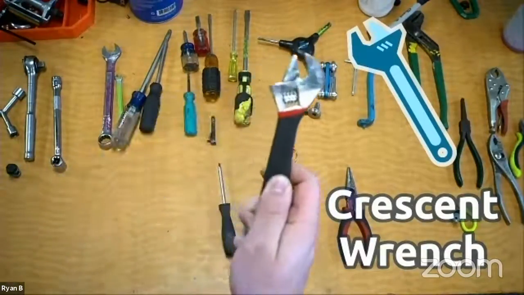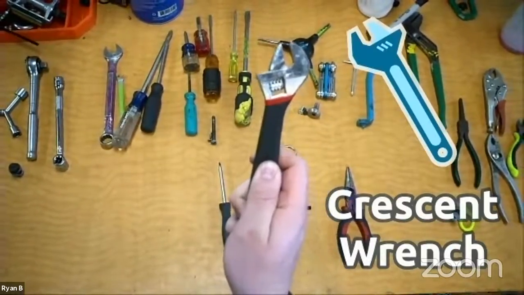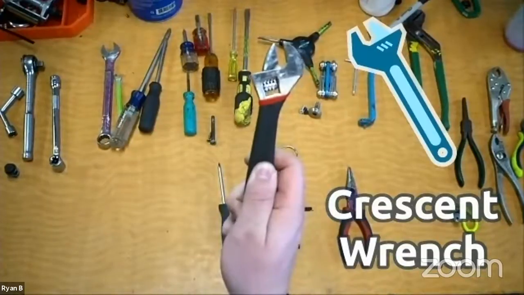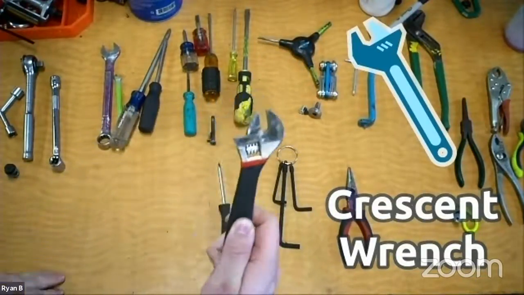Is that in focus? Okay, sorry about that.